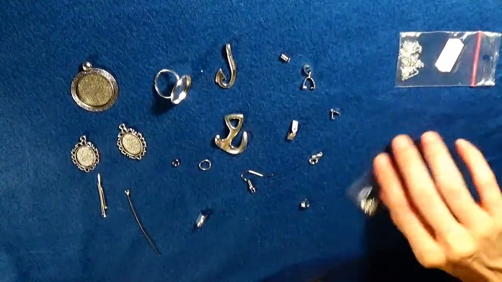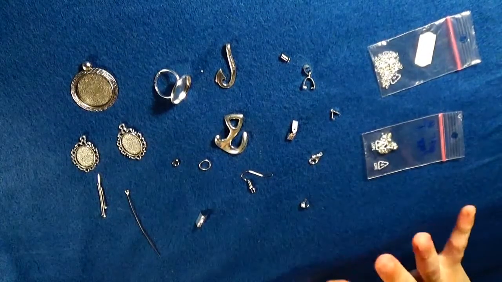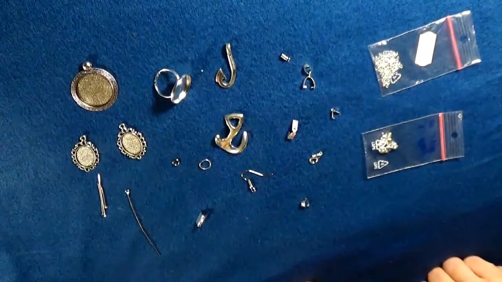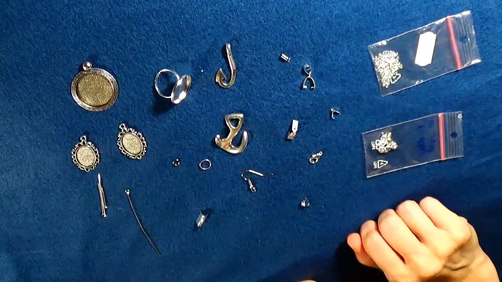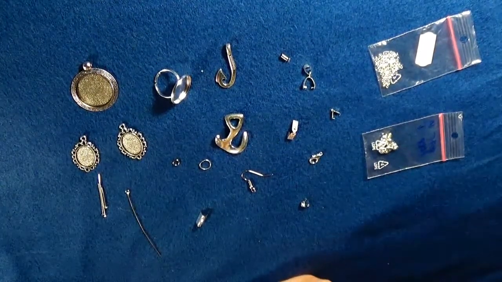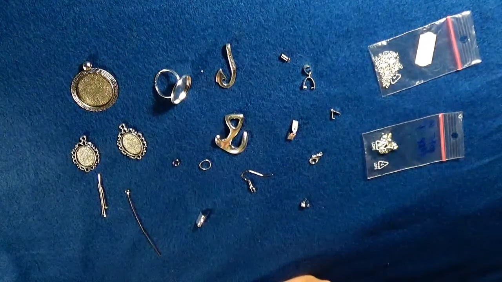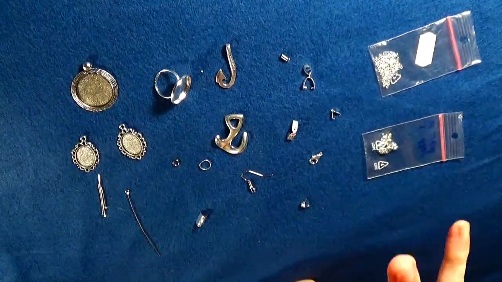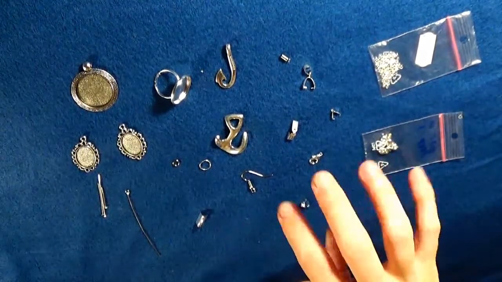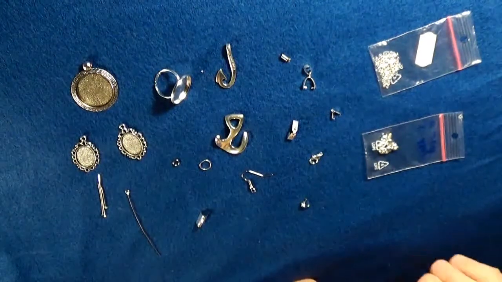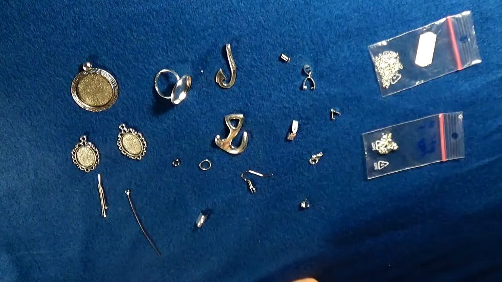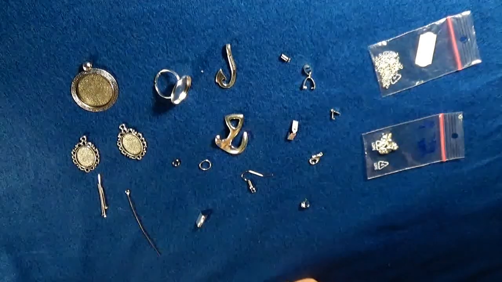So now I have shown you some of the findings that you will use very often in your jewelry projects, and I also told you what they are used for. So now if you go online and if you buy findings, you will also know exactly what they are used for, and you will be able to choose what findings you want to buy according to the types of jewelry that you intend to create.